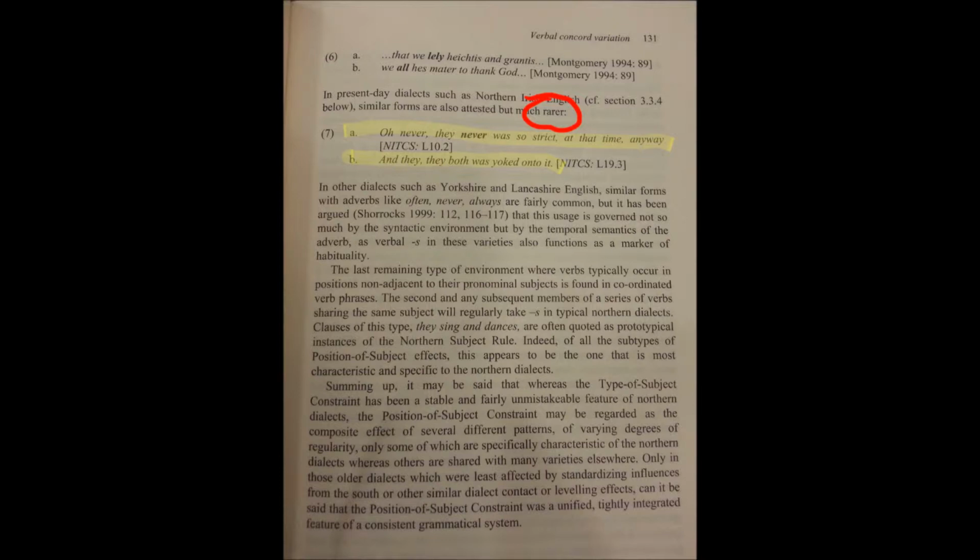we used the Northern subject rule for writing some sentences, and these sentences may seem grammatically incorrect. Let me talk about some of these sentences. For example, there is one illustrated on page 131: "and they both was yoked onto it." So you may tell me, hold on, there is a mistake. You should say, "and they both were yoked onto it."